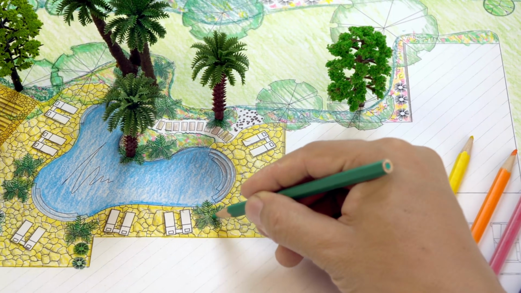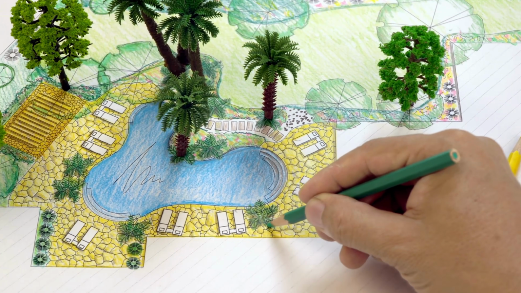I didn't cover it in this video since it doesn't apply directly to the house design, but there's this whole world of landscape design and architecture that you may want to consider when designing your entire property.